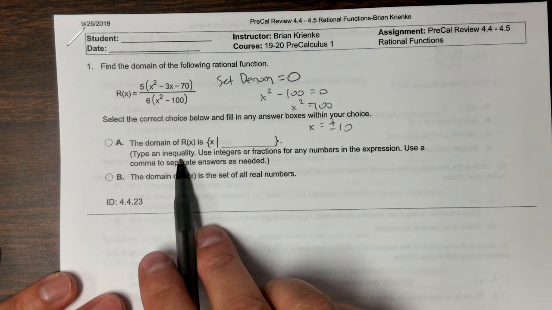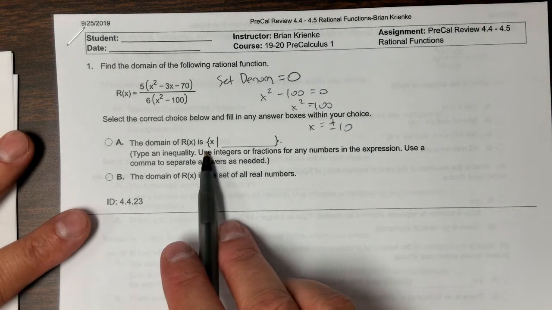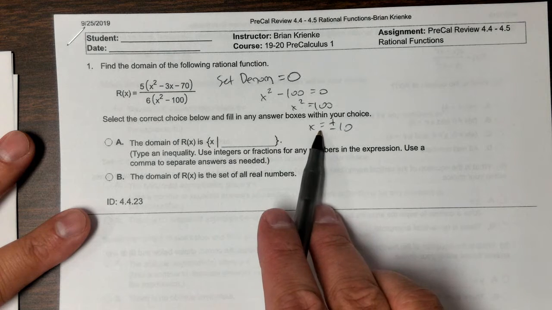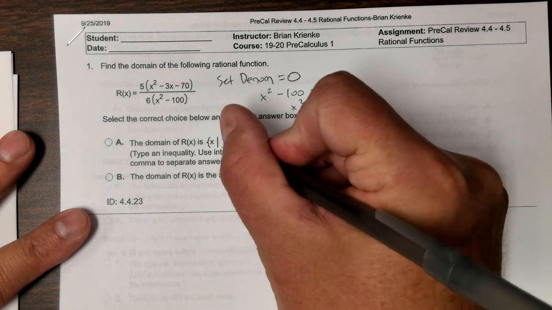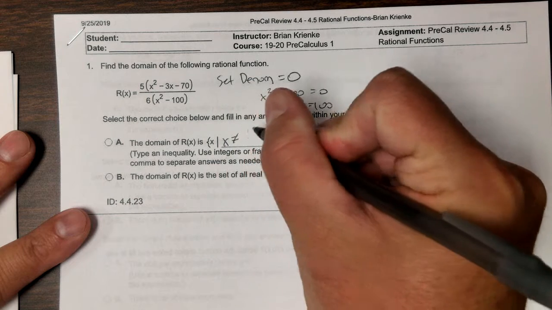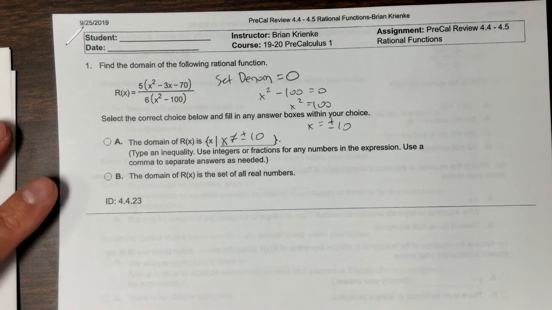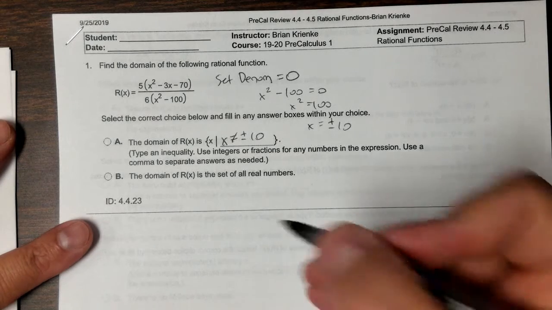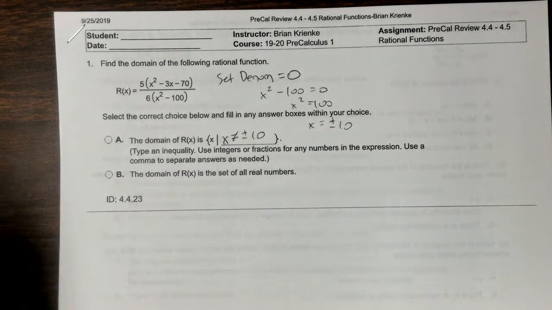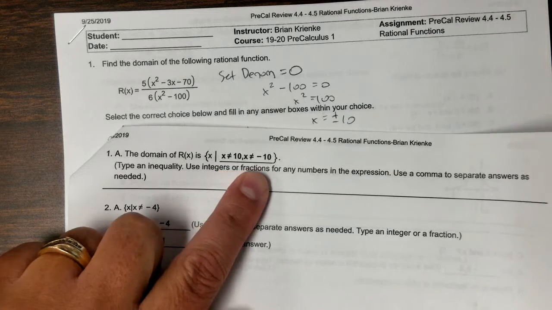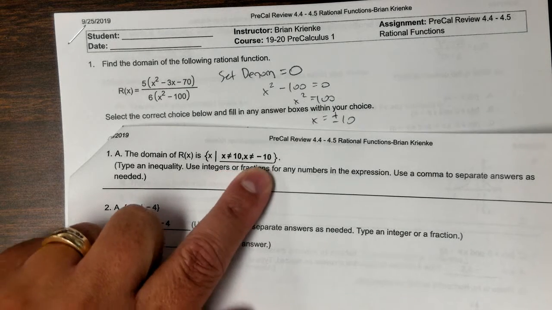So for the domain, it's all x's except for plus or minus 10, so we put x not plus and minus 10. Or if you want to be exact, like on this one, it says x not 10, x not negative 10.